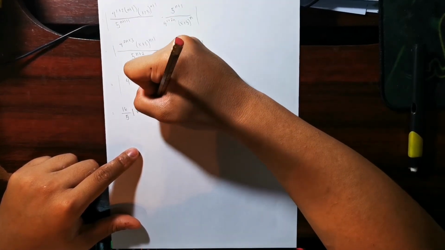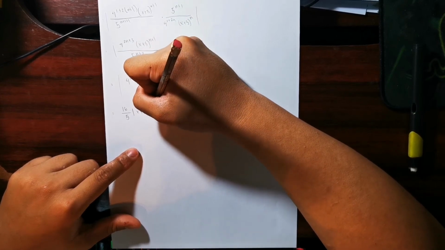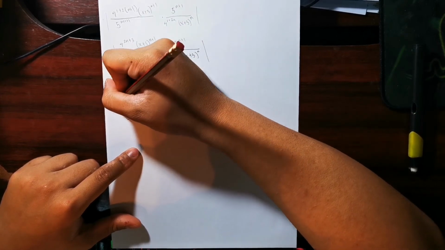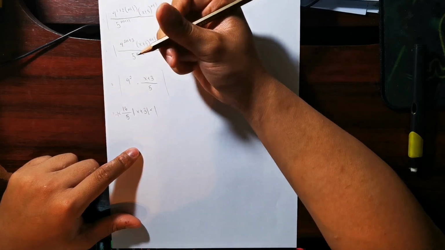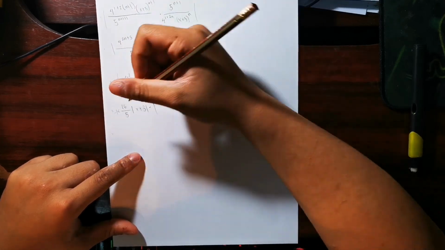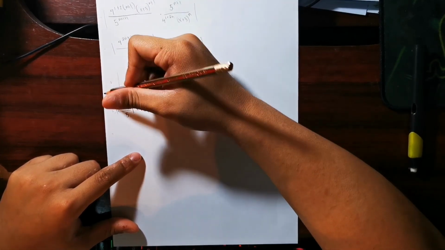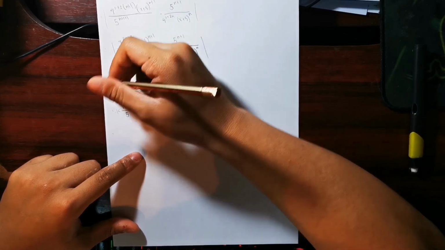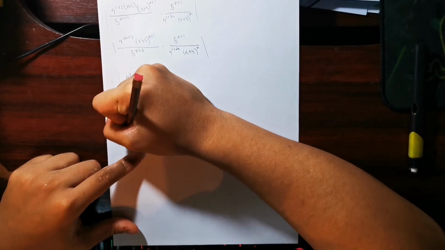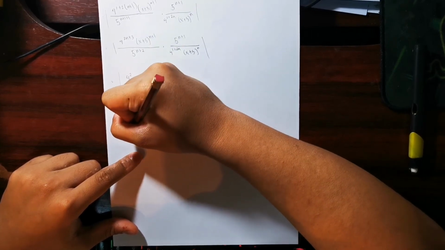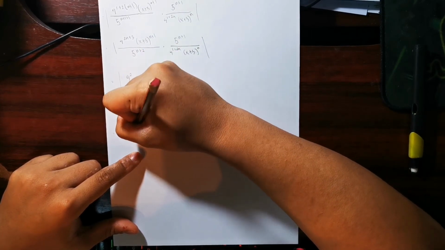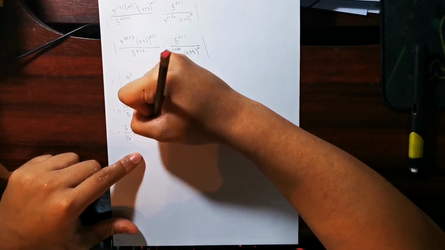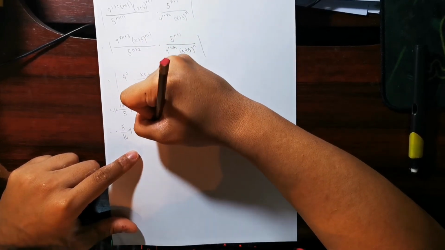So we all know that this must be less than 1, and greater than negative 1. So we'll reciprocate 16 over 5 and multiply them on both sides. So we will have negative 5 over 16 less than x plus 3 less than 5 over 16.